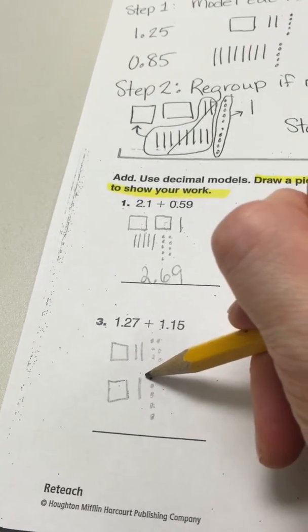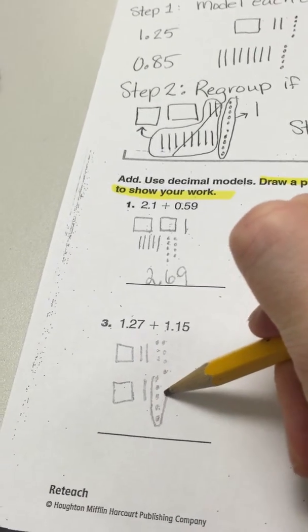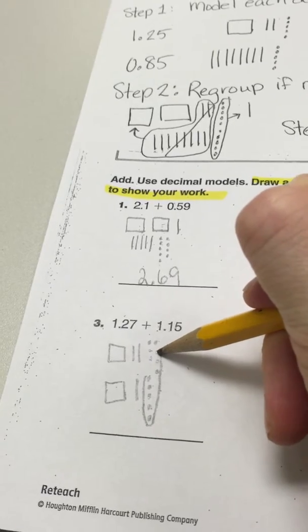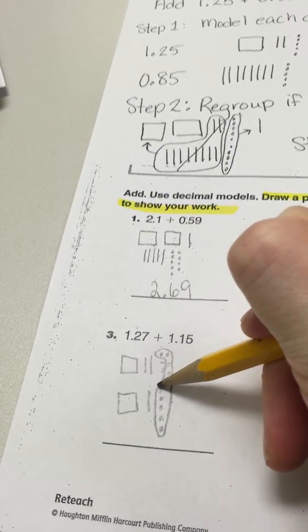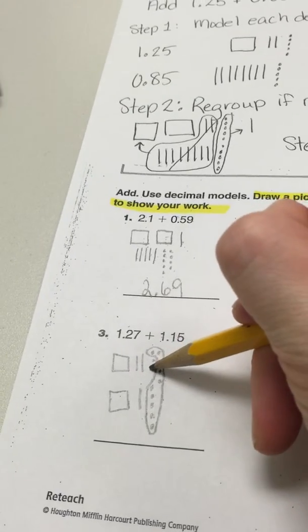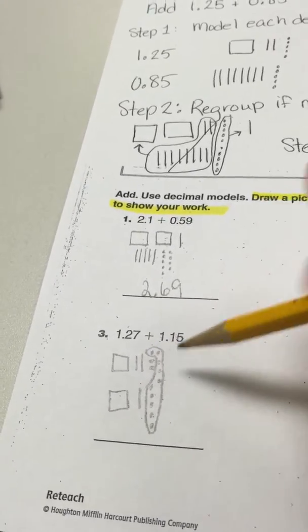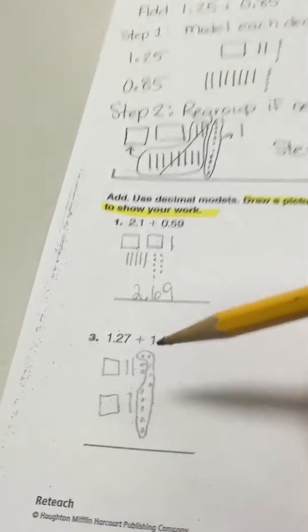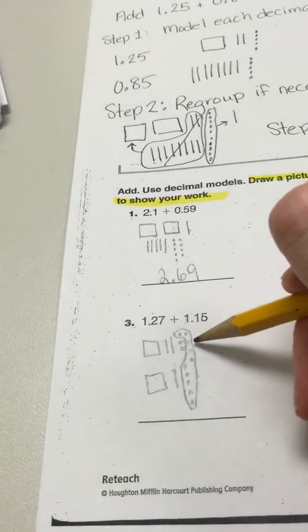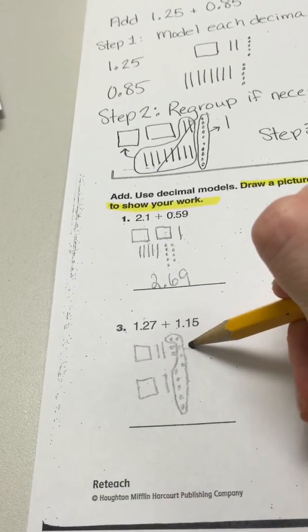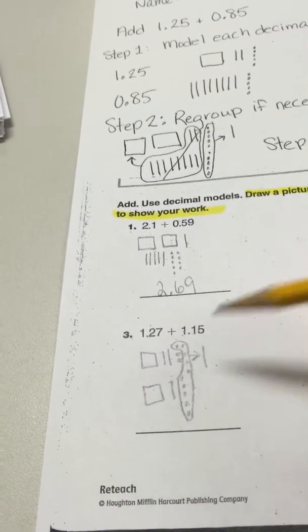So I'm going to circle 10 of them. Here's 5, 6, 7, 8, 9, oops, 10. I should have organized these differently. So I've circled 10. I still have 2 left over. 1, 2. I can't regroup my tenths because I only have 3 of them. So I'm ready to write down my decimal. Oops, one more thing. If I circled 10 of these hundredths, I have to turn them into 1/10.